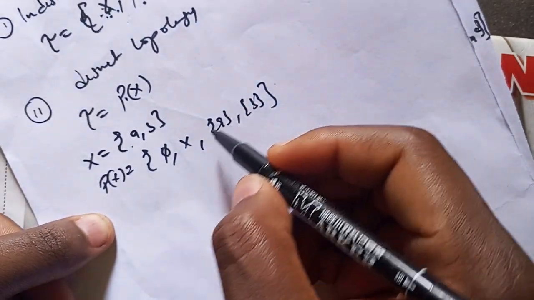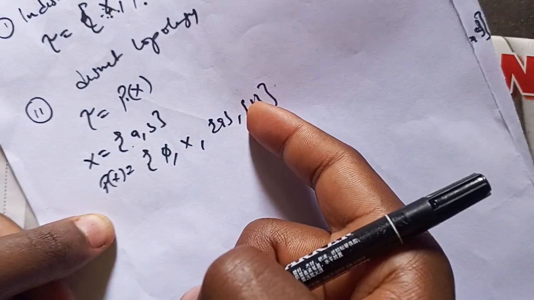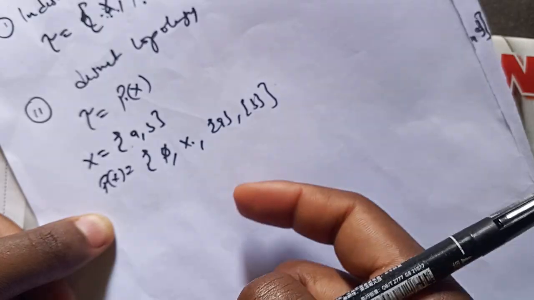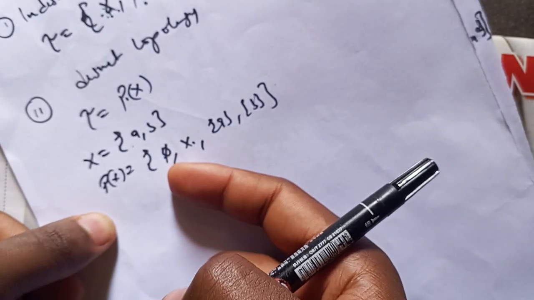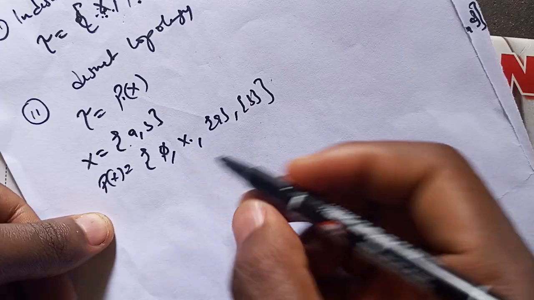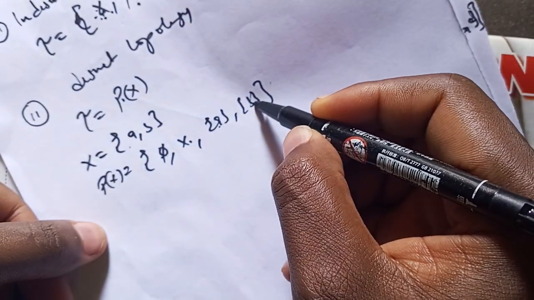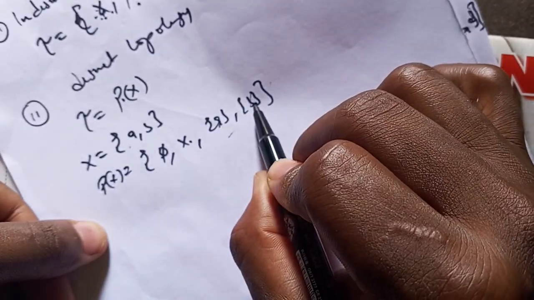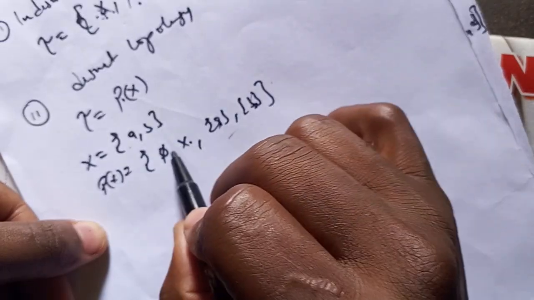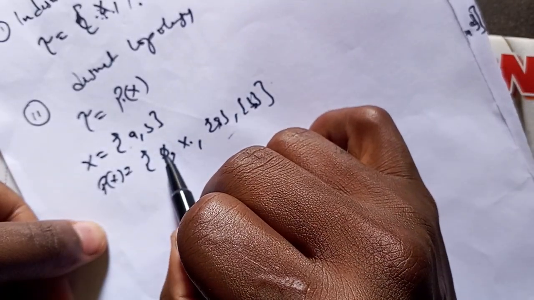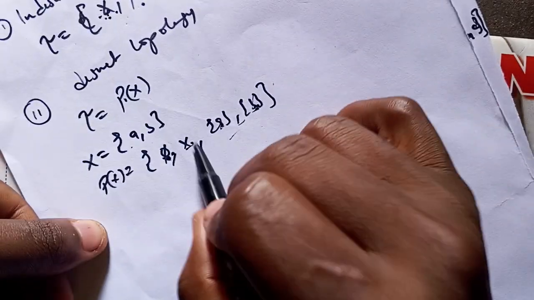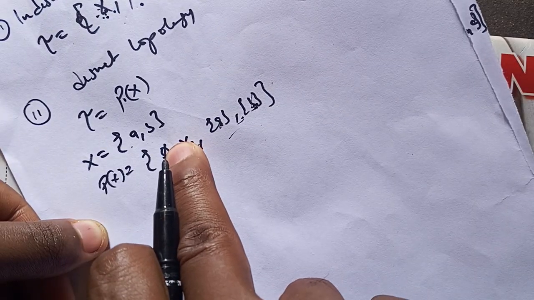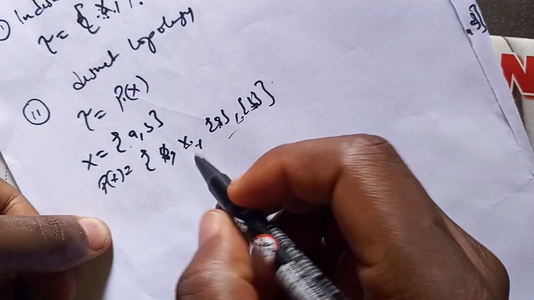Now let's see, this is just an example. Let's check if this satisfies the conditions of being a topology. The empty set and the whole set are already in there. Now if I take any finite intersection here, let us say this intersect this, the intersection of this and this will give me what? Empty. So you see that the empty set is already inside the topology. If we do any finite intersection, the result will still be inside this power set, which also makes it what? A topology.